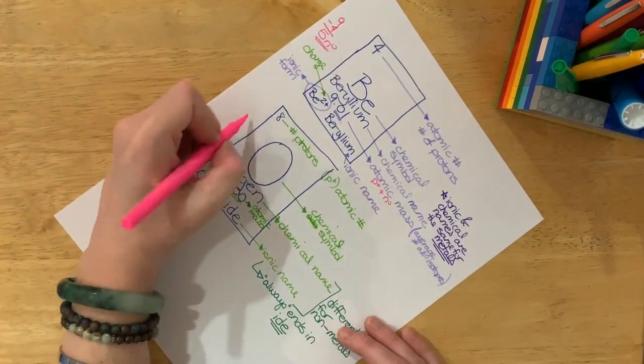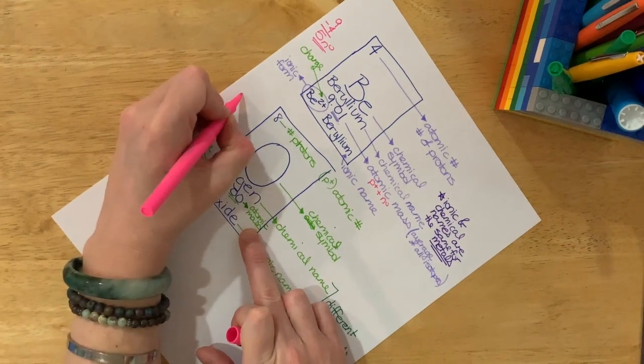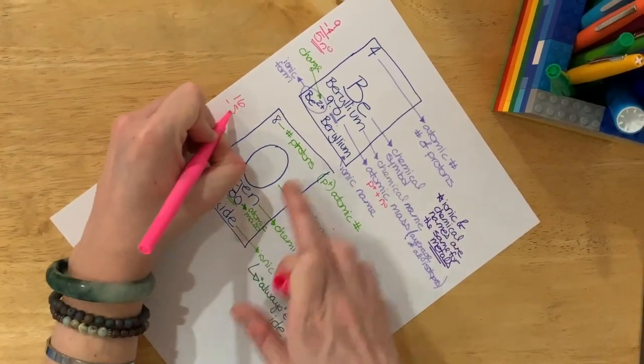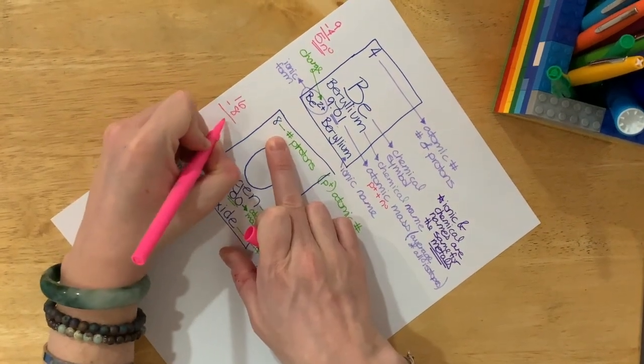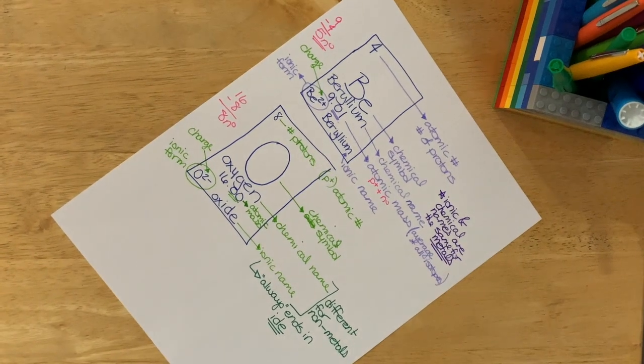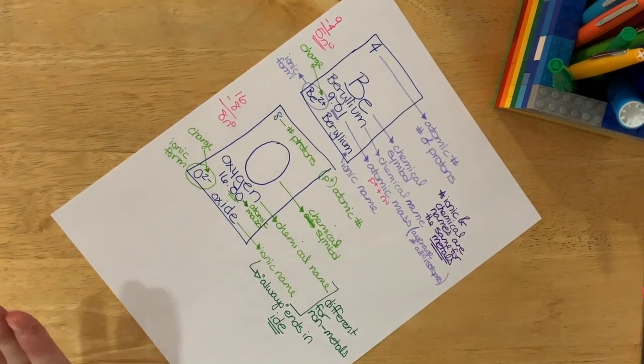Over here, you take your atomic mass, which already is rounded to 16 because there are no other numbers, minus your 8 protons, which gives us 8 neutrons for that one. So that's how you'd find those two.